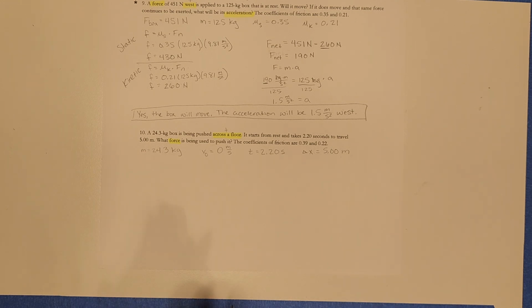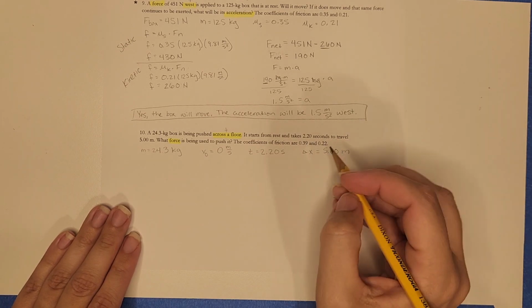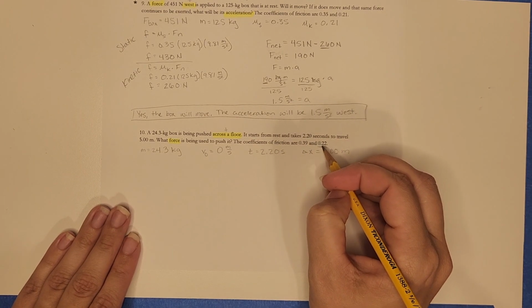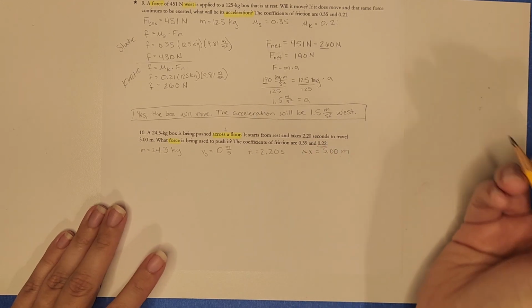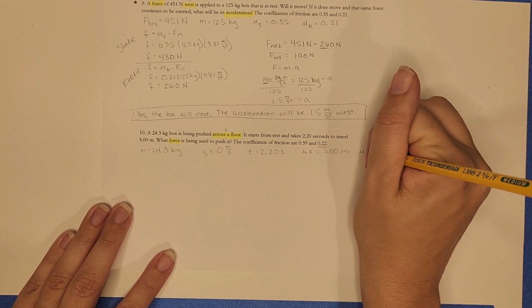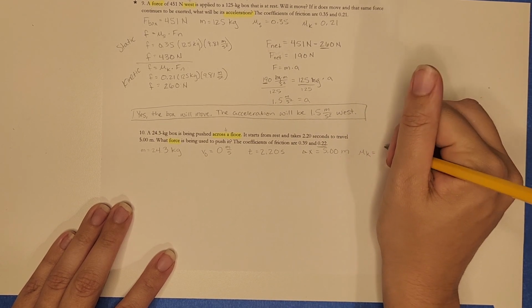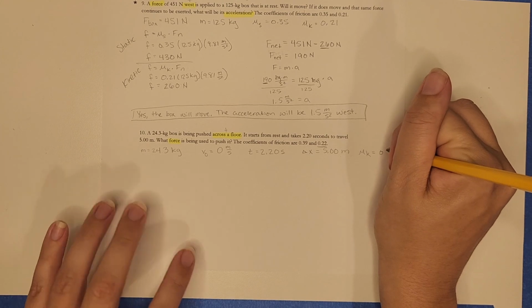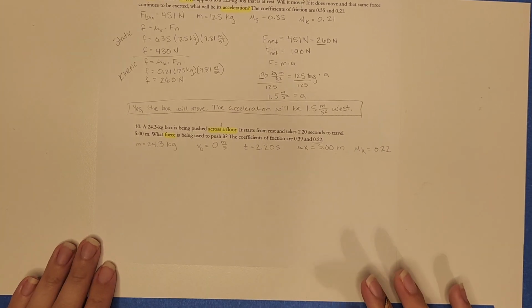We are measuring from the very moment it starts moving from rest until it stops. So we will be using the kinetic coefficient, and we can ignore the static here because it does not pertain to this problem. I'm going to write down that mu kinetic is 0.22. And remember, those coefficients have no units associated with them.